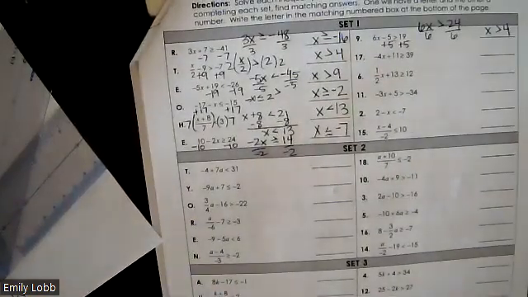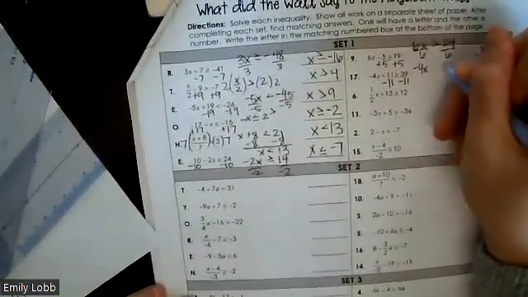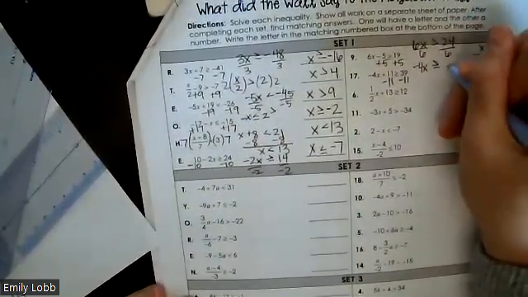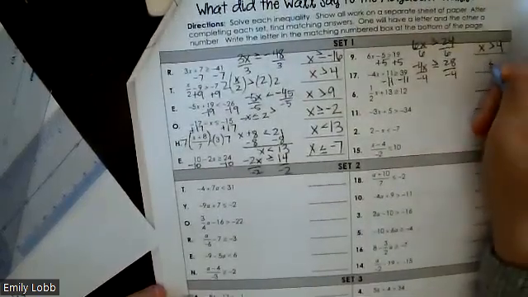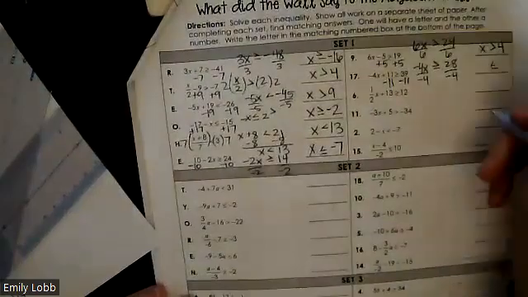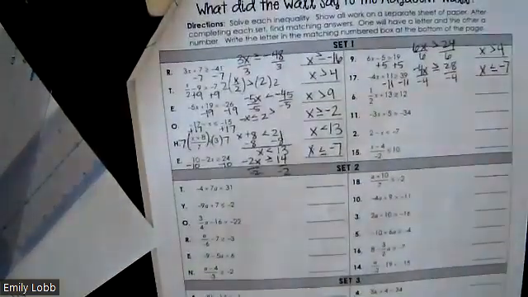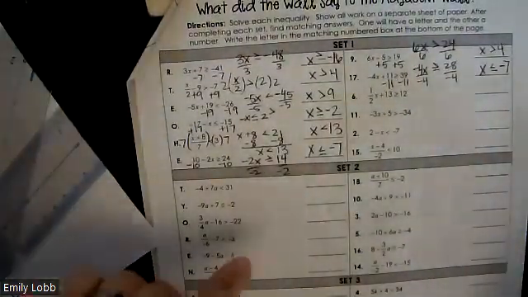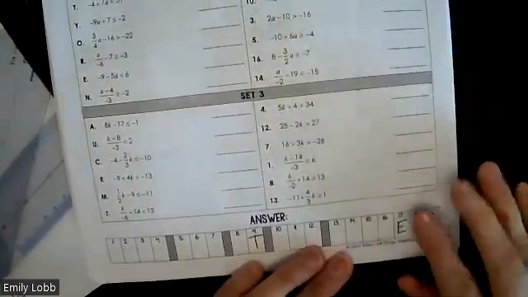So if you wanted to finish that set off real quick, we would subtract 11 from both sides here. So -4x is greater than or equal to 28. But when I divide by a -4, remember my sign has to switch to a less than or equal to sign. And I have a -7 here. So number 17, the answer matches letter E. So under 17, I'm going to write the letter E. Okay?